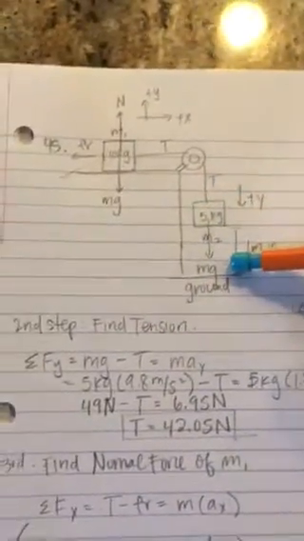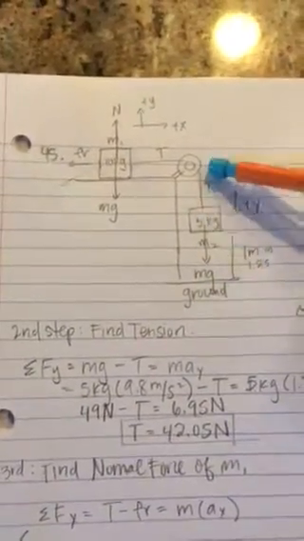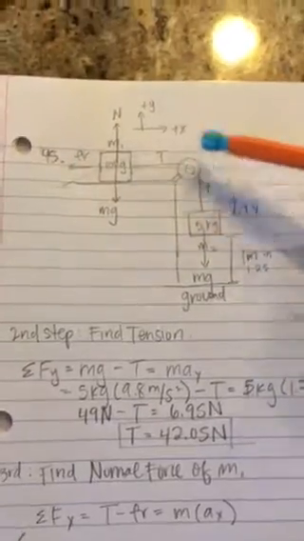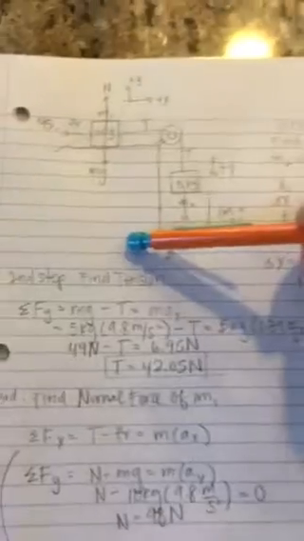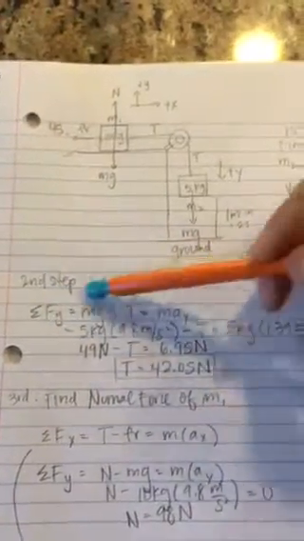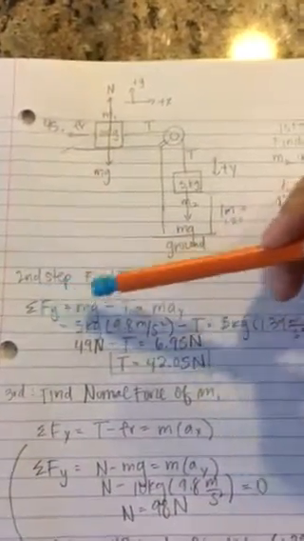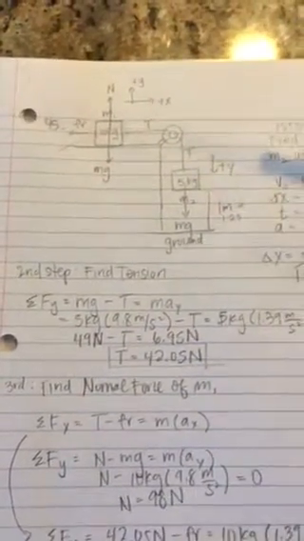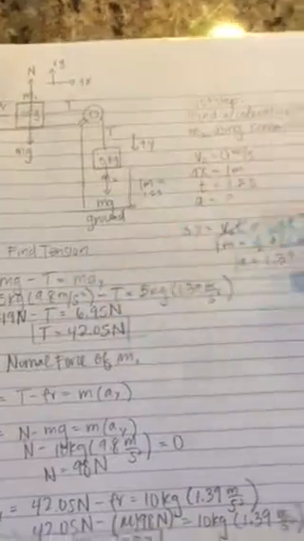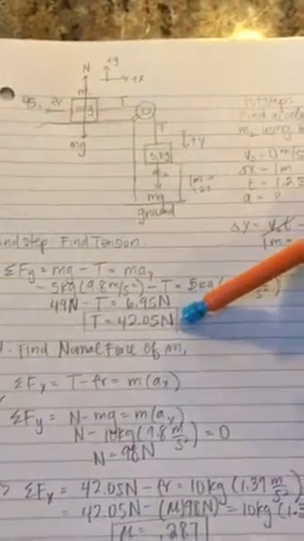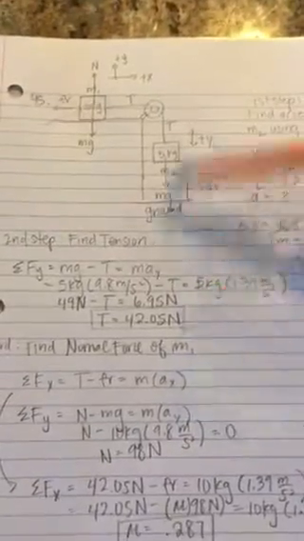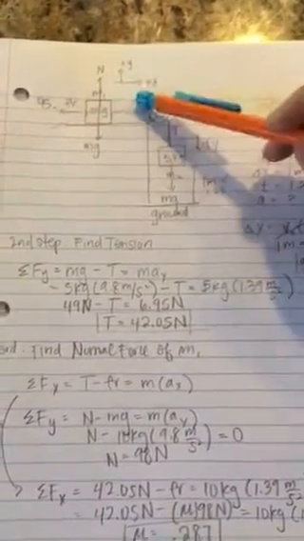So the second step is that now that I know the acceleration, I can find the tension, because the tension here is going to be the tension here, which counteracts the friction, which I'm trying to find. So what I did was I used Newton's law, and I did the sum of the forces: weight minus the tension equals mass times acceleration, and that acceleration we found previously. So I used that and I found tension equals 42.05 newtons. So that's this tension as well as this tension.